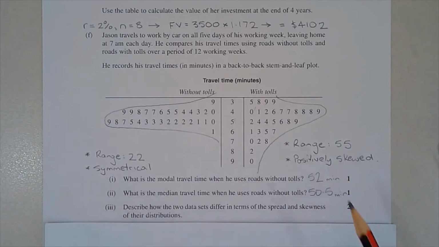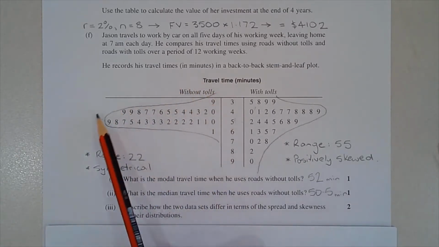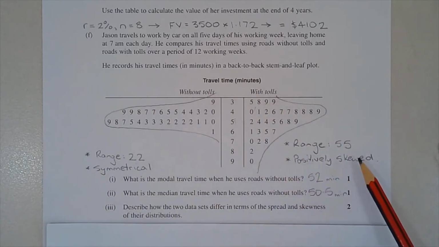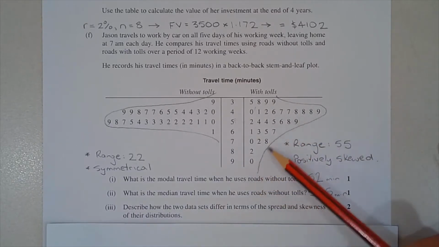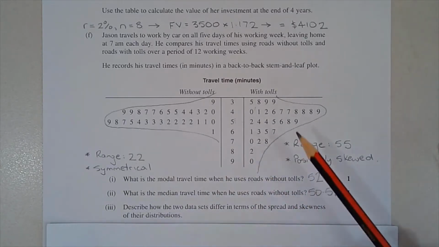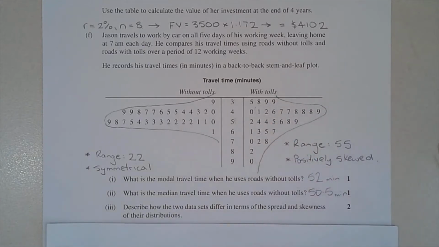Now looking at the skewness, or the symmetry or lack thereof, we can see that without tolls, the distribution's fairly symmetrical. But with tolls, we can see that the distribution is positively skewed. So there's a tail here on the positive side of this distribution where the scores are larger. And the scores seem to be bunched more toward the negative side. However, it's positively skewed because we look at the position of the tail.